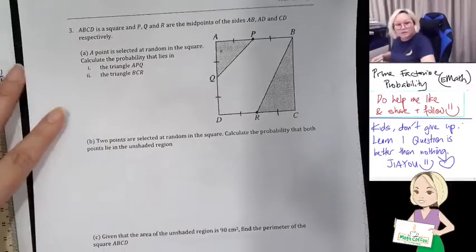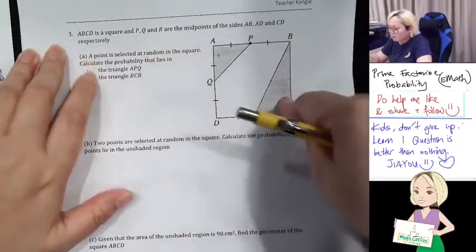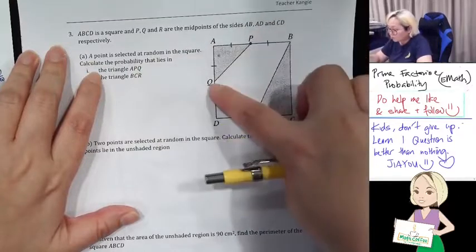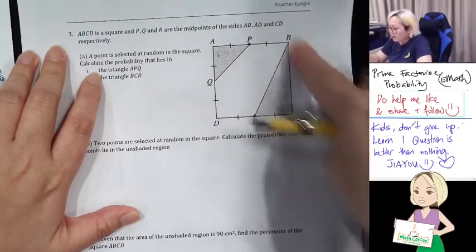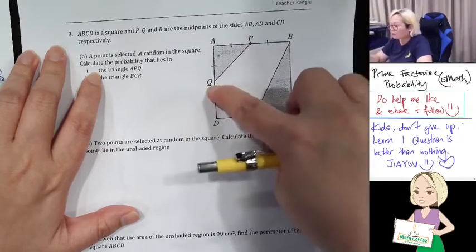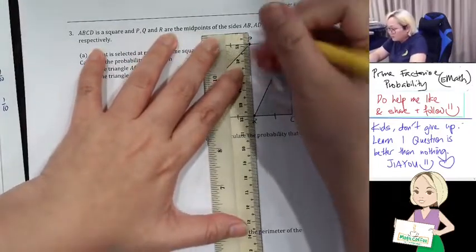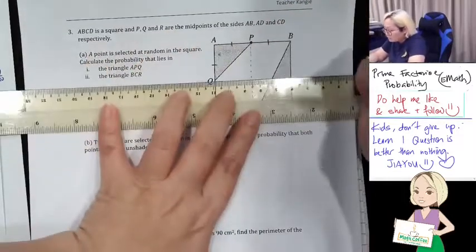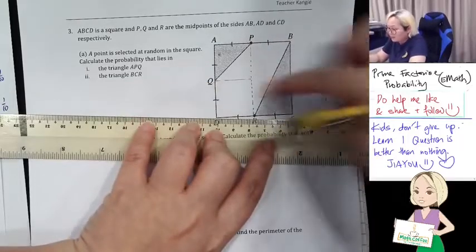Let's take a look at the first question first. They say a point is now selected at random in the square. Calculate the probability that it will lie in the triangle APQ. So what you need to do is cut this diagram into triangles like APQ. I'm going to draw this dotted line and split them into triangles. This part I cannot cut, because if I cut, it looks funny.